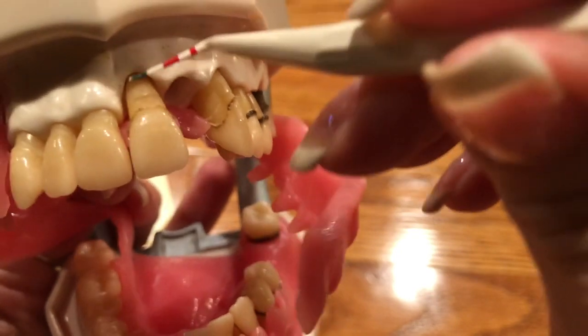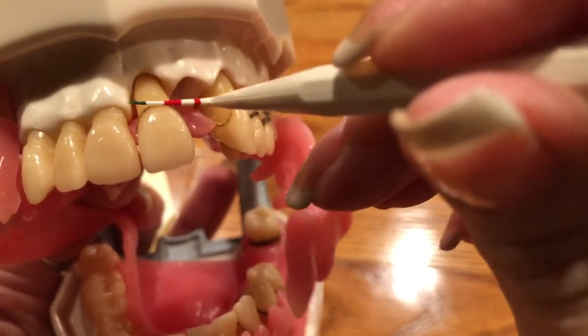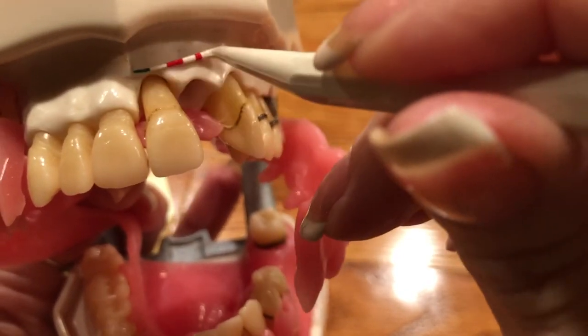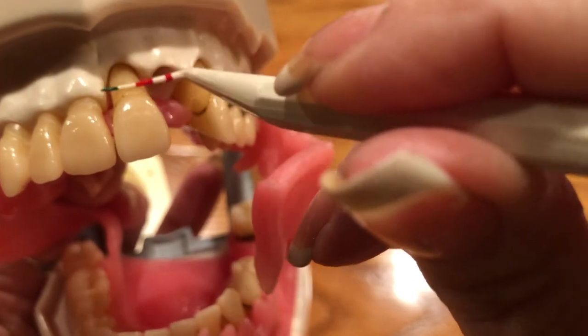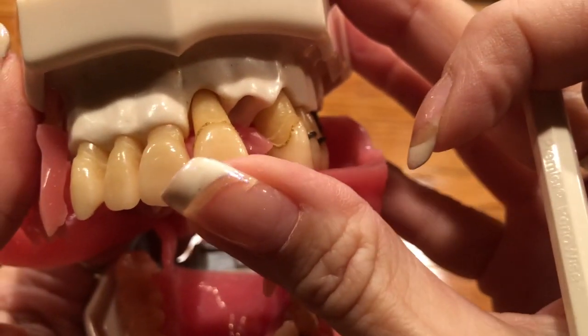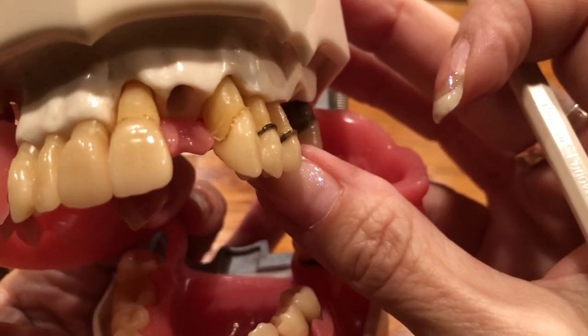The problem here is you've now also lost the bone. So if you are eligible for an implant, you're now going to have to grow some more bone in here for the implant to stay and have something for it to hold onto.